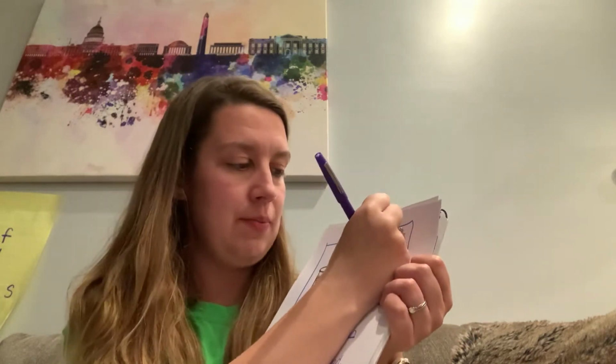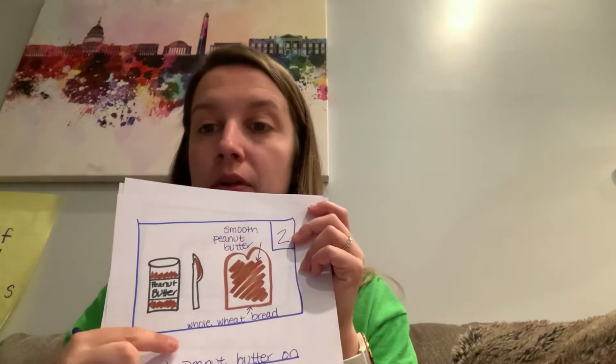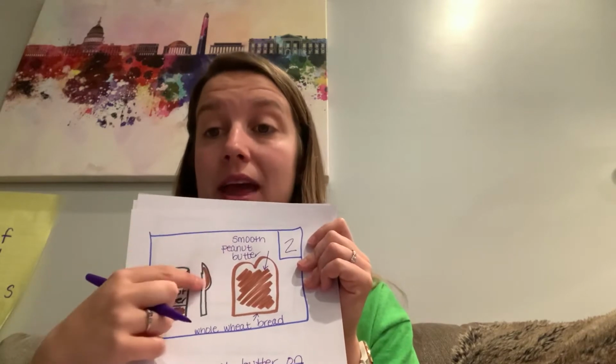Now, I also want to label the peanut butter on my whole wheat bread. Now, I really like smooth peanut butter, not chunky peanut butter. So I'm going to write smooth. We could just write peanut butter, but we want to make it even more detailed. So smooth peanut butter. I have the label and they're very detailed. Then here is my knife. I can label my knife as well.